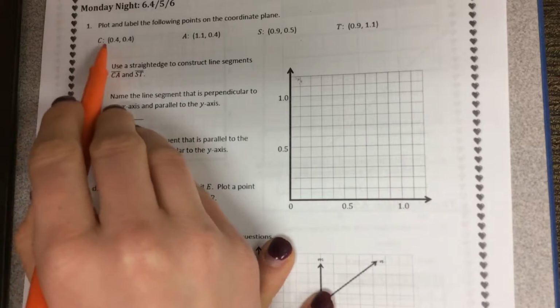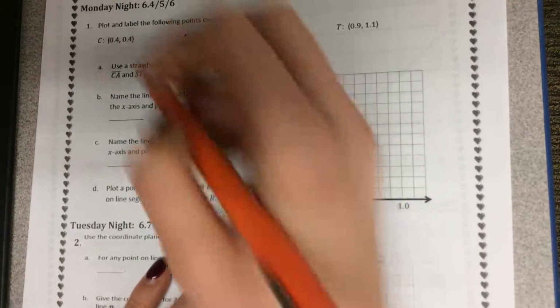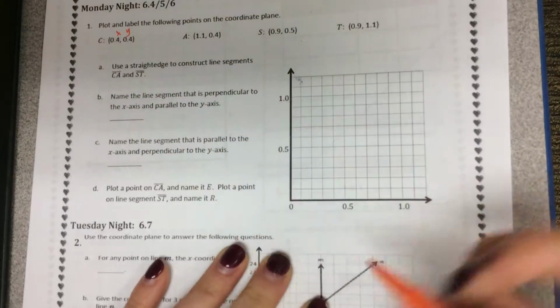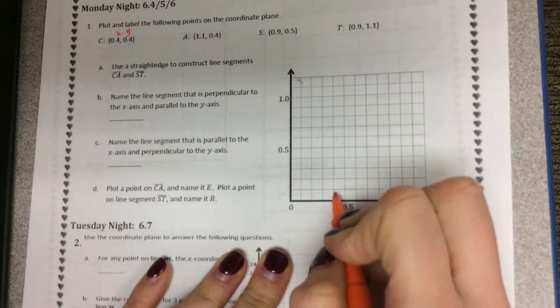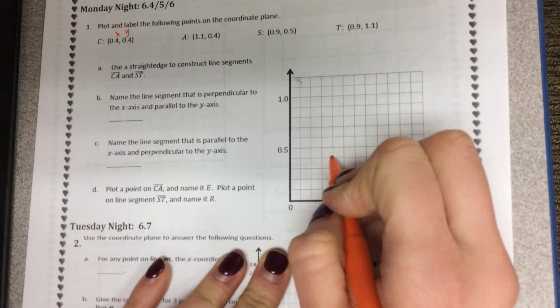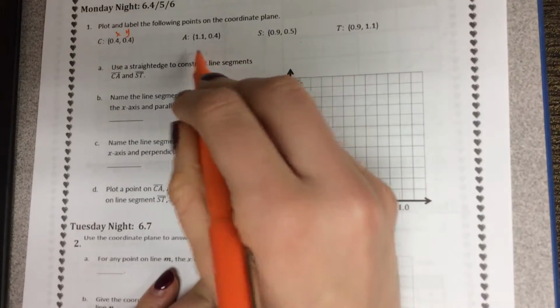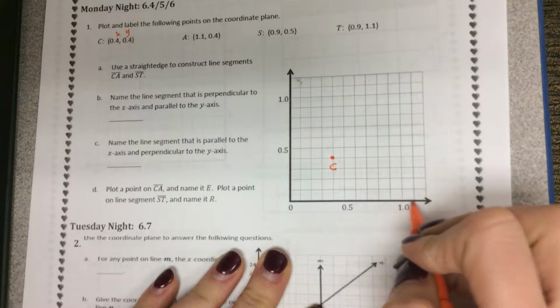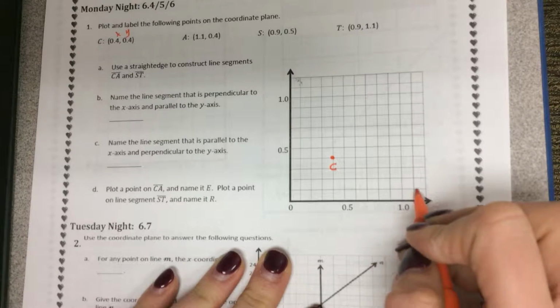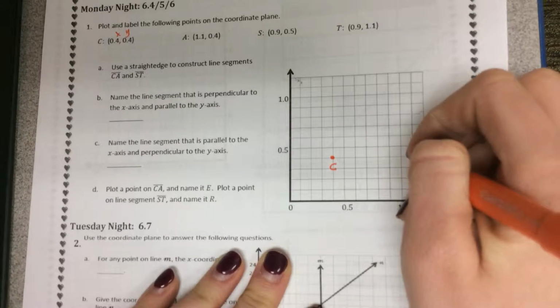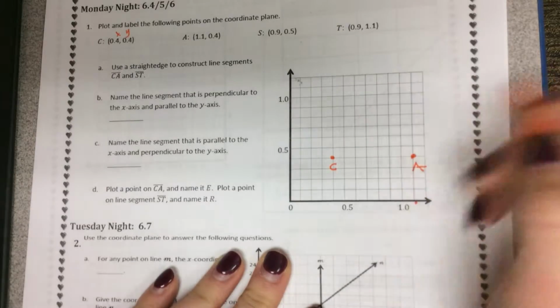So if we need to put C at 4 tenths, we know that's X first, Y second. So we go over 4 tenths and up 4 tenths. And we're going to call that C. Then 1 and 1 tenth, so 1 and 1 tenth, and up 4 tenths, 1, 2, 3, 4. And we're going to call that A.